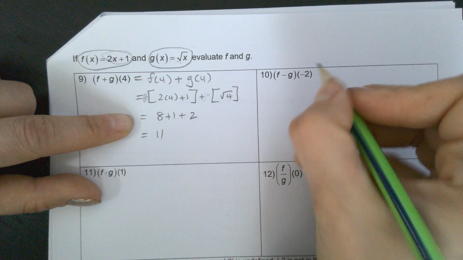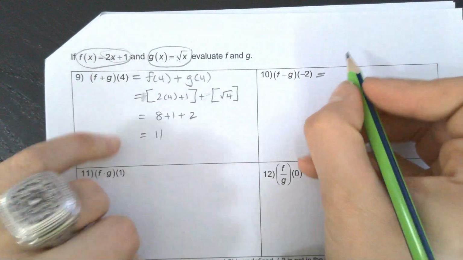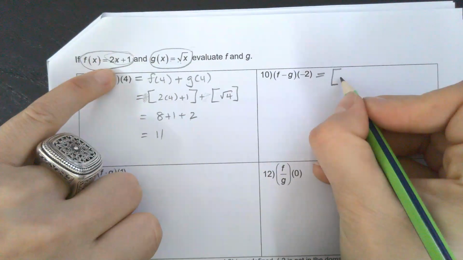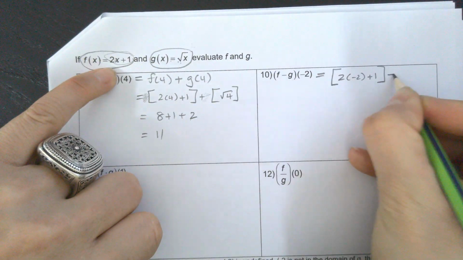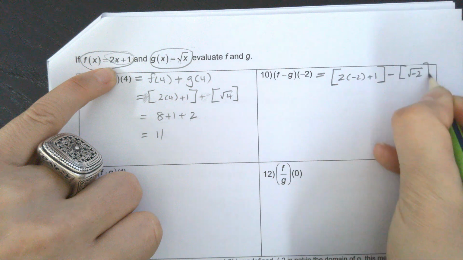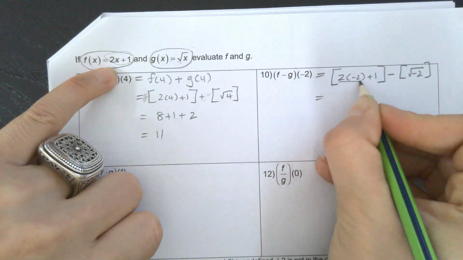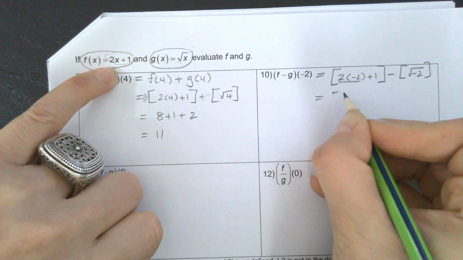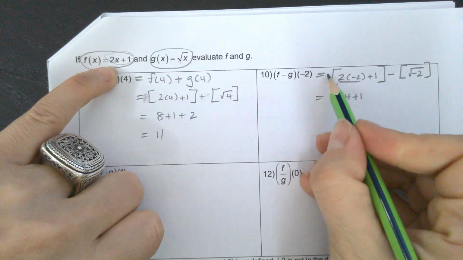And we're going to do the same thing, but we're going to substitute a negative 2 into each of these functions. So for f, I go 2 times negative 2 plus 1. Subtract the square root of negative 2. Well, this is negative 4. Negative 4 plus 1.